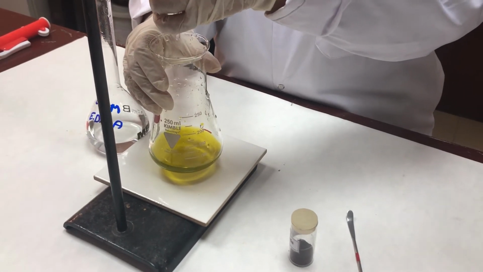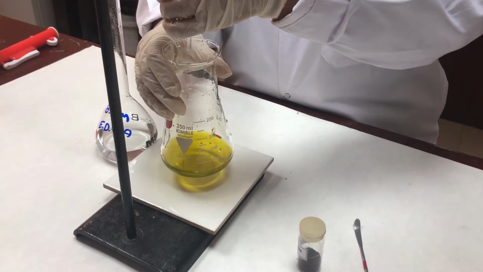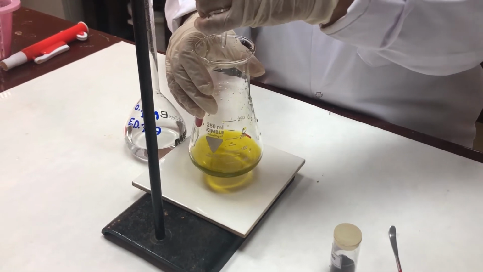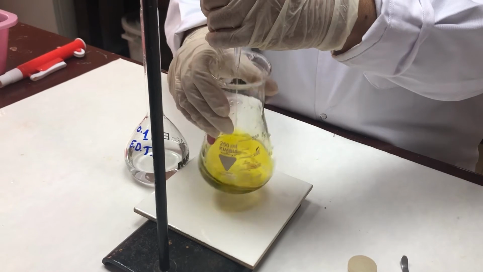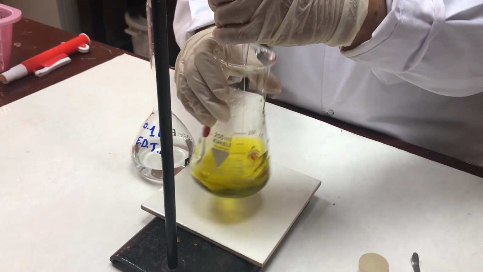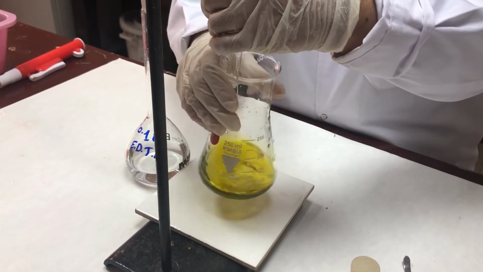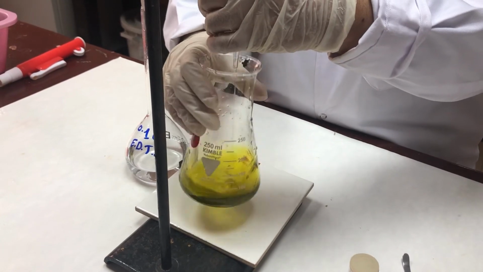But I know now the end point of the titration is 26.8, so I will be going a little bit faster, but as I go closer towards the end point, I will prefer to go in drops.